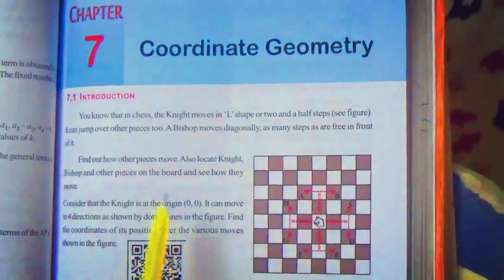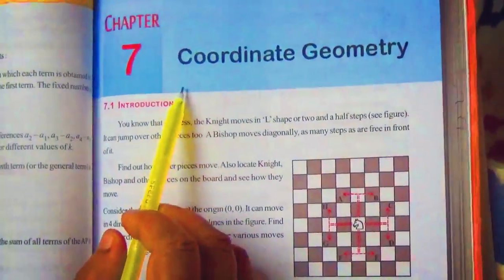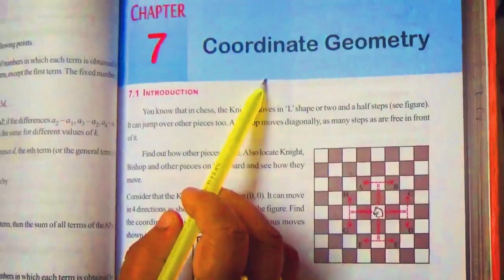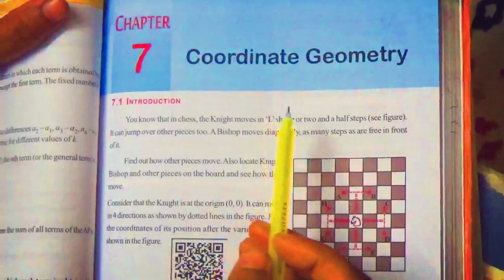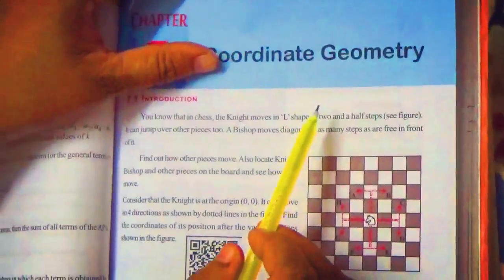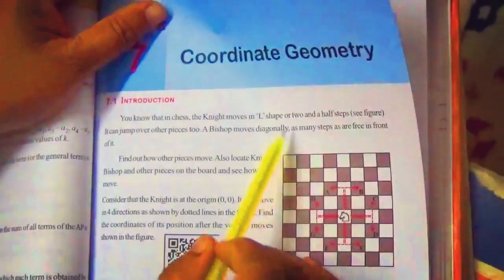Everyone, here I am going to explain the coordinate geometry of 10th mathematics, that is the 7th chapter of your textbook. I already introduced the introduction part of this topic. First of all, I want to explain some topics in the introduction part. Coordinate geometry is also known as analytical geometry, and coordinate geometry was introduced by René Descartes.